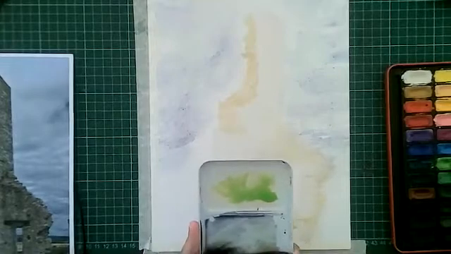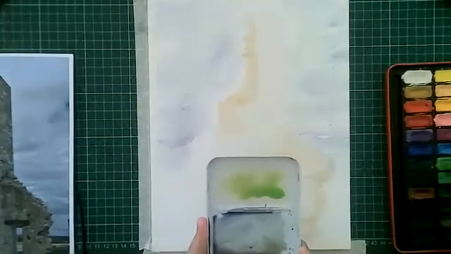Catching the sun, he says, on this very, very cloudy photograph. There's a sun somewhere.